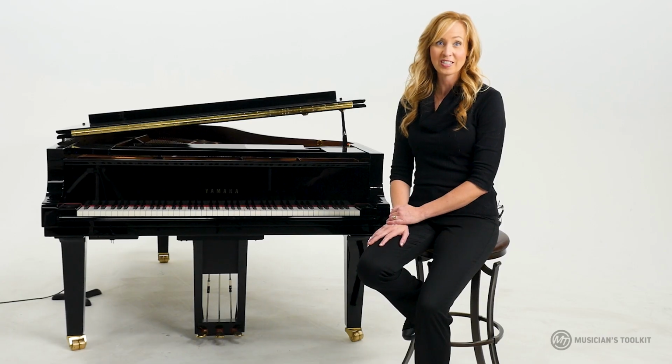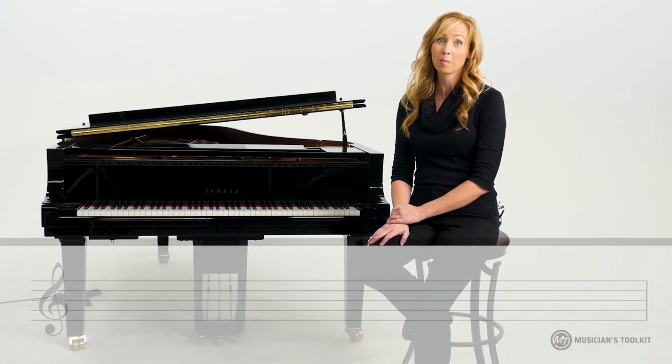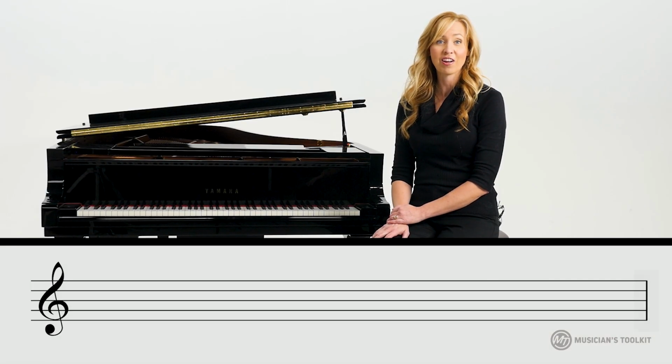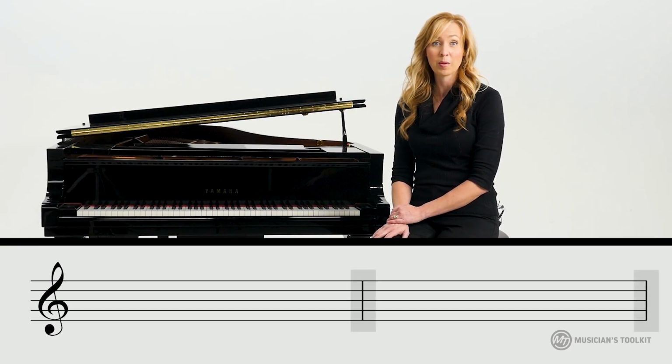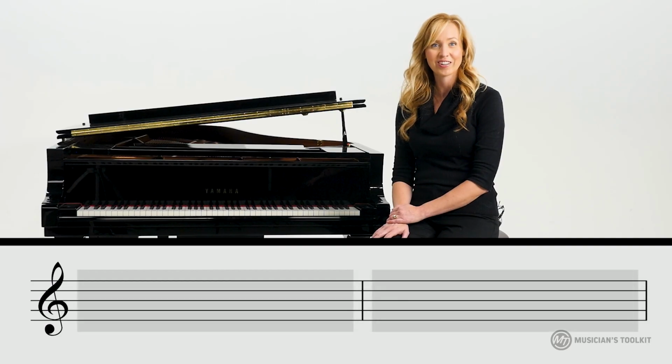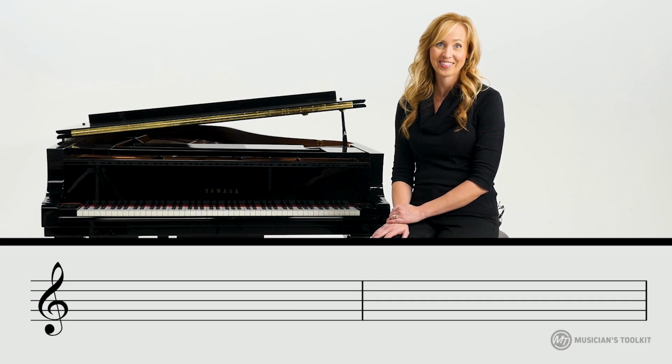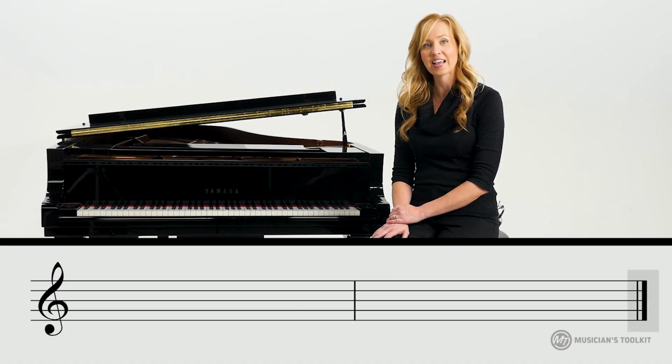When notes are put onto a staff, they need to be organized. The way we do this is by adding bar lines. Bar lines are a vertical line that intersect the staff. When you have more than one bar line, it creates a measure. Measures are the best way to organize the notes on the staff. At the end, you will have a double bar line, and that indicates the end of a section or the end of a song.